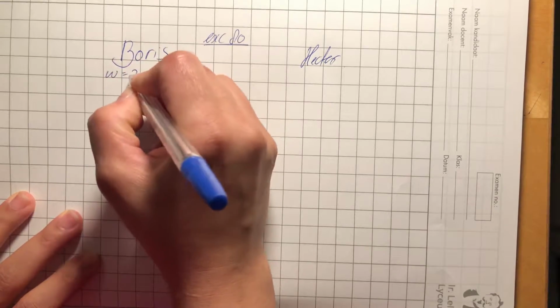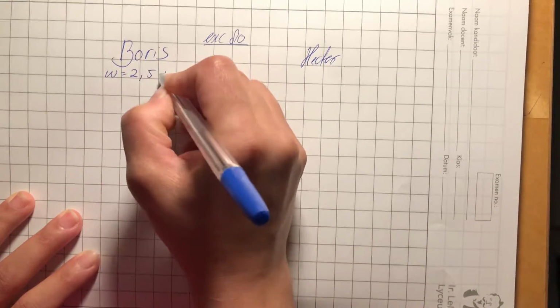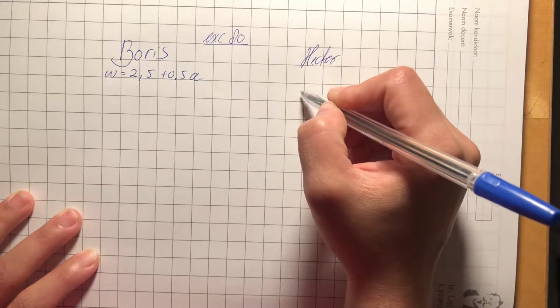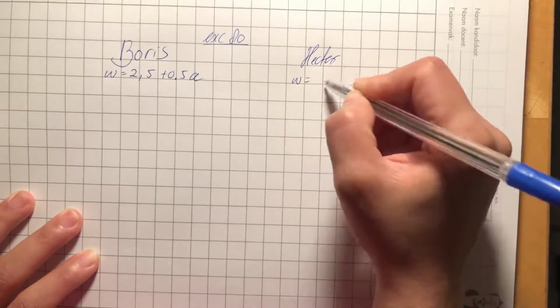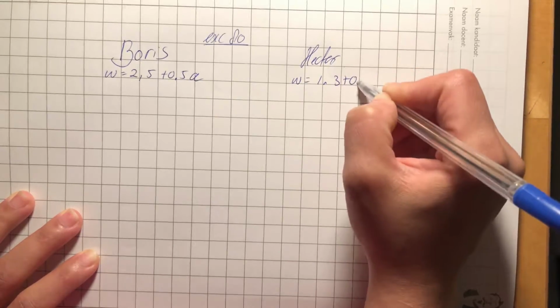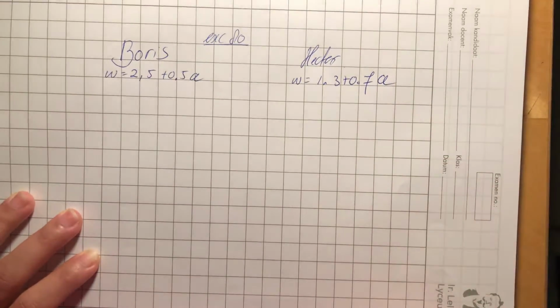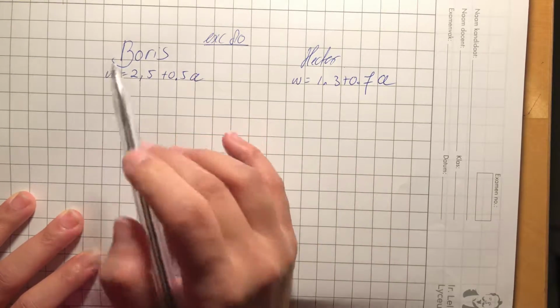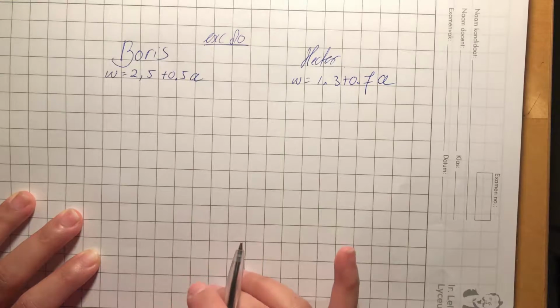His weight is 2.5 plus 0.5 times A. When it comes to the other dog, Hector, it's 1.3 plus 0.7 A. Now, A represents the age of the dogs in weeks and W is the weight. Draw both graphs in the same diagram.